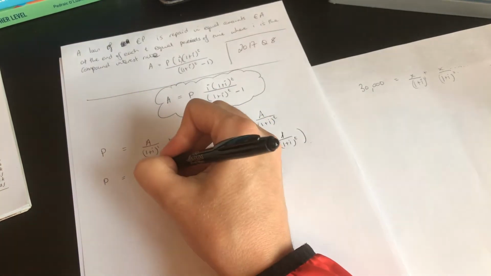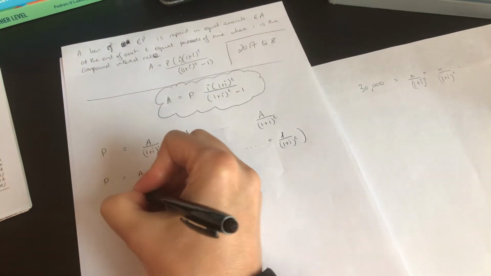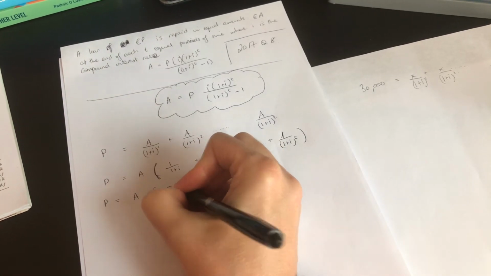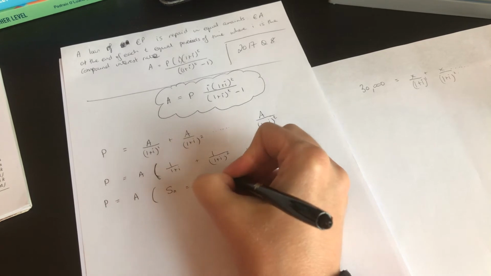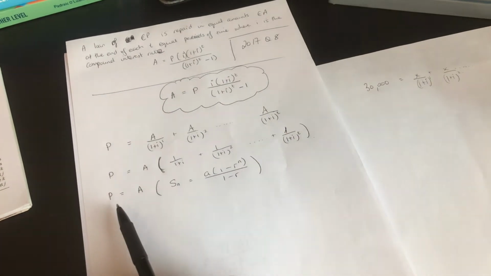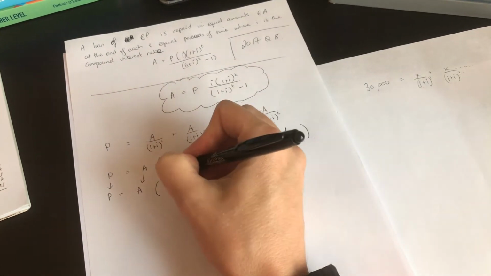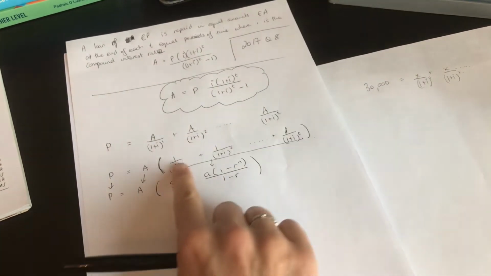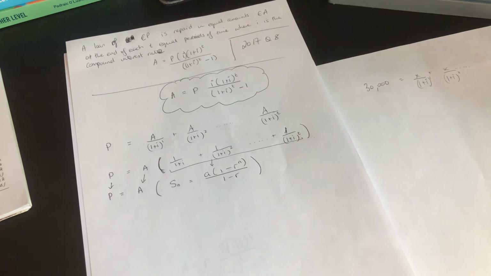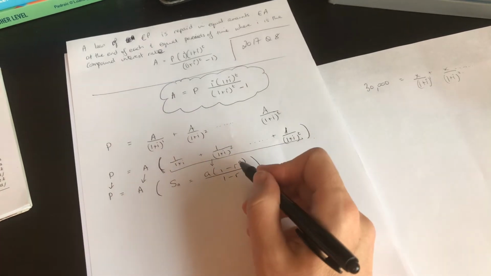Okay, it's a geometric series. All of these are geometrics because they're compound interest. So P is equal to A bracket. Now, I'm summing up my formula. So I have my P, I have my A, and I'm going to sum up this bit here using my summing up formula. How many terms do we have? We have t terms. So this is going to become a t.